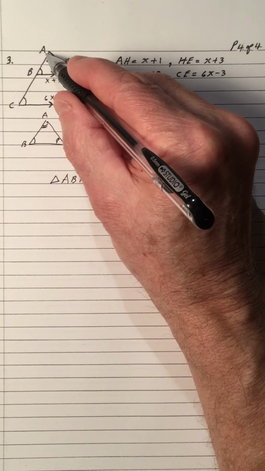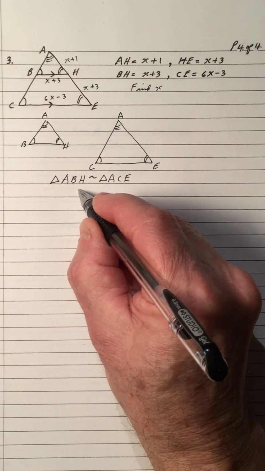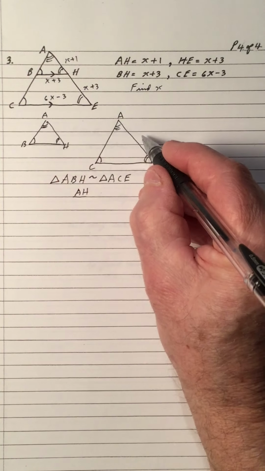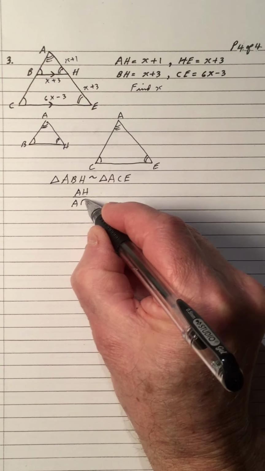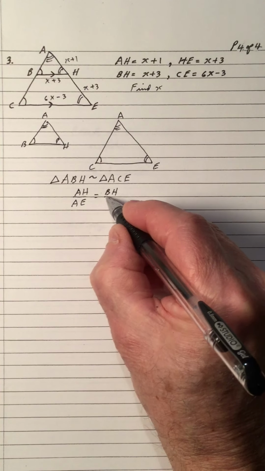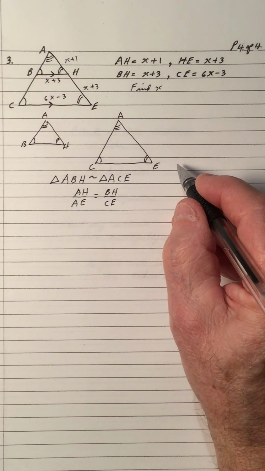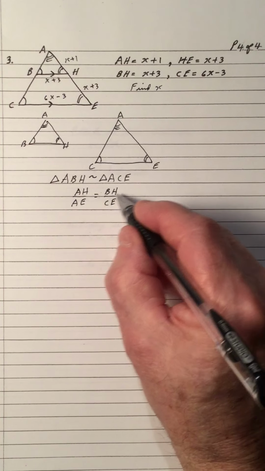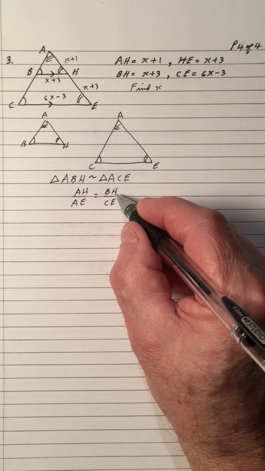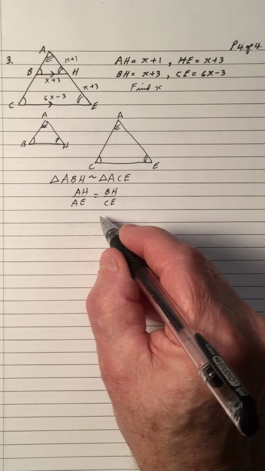So we don't have AB and AC in this, so we could have AH goes with AE, and BH goes with CE. So the triangles are similar, AA, and these sides are proportional based on the definition of similar triangles. Sides of similar triangles are proportional.